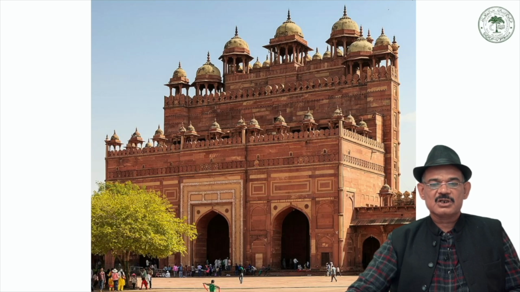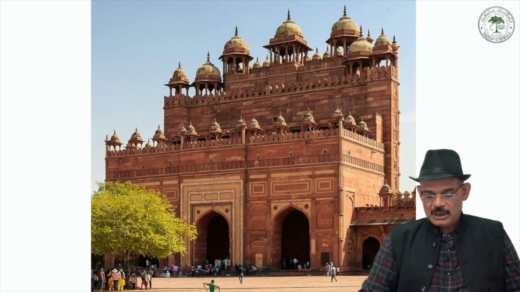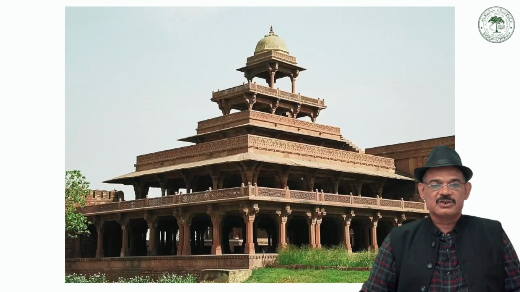This structure has decoration on the outer face with panels, and here different colors like buff color and sometimes white marble were also used to inlay and emphasize the structure.